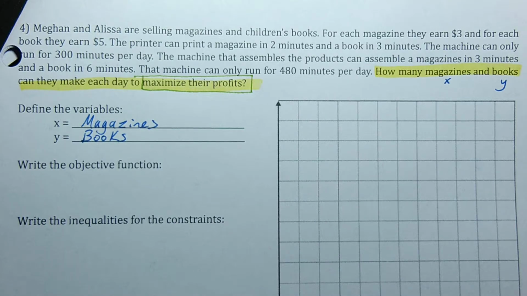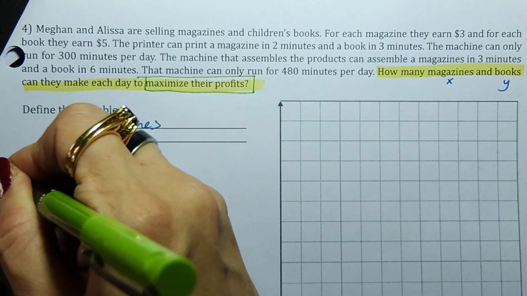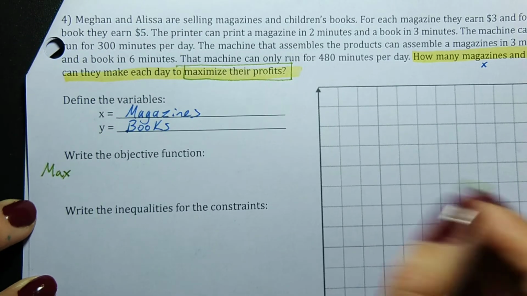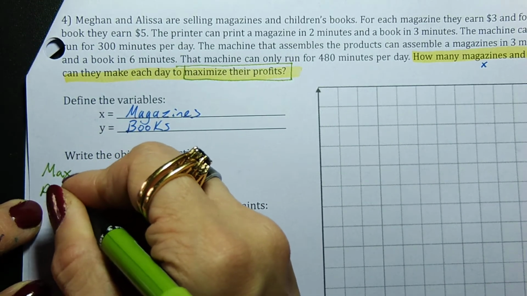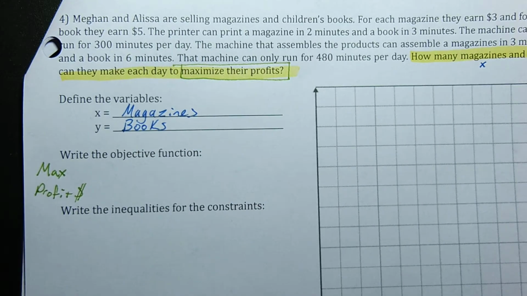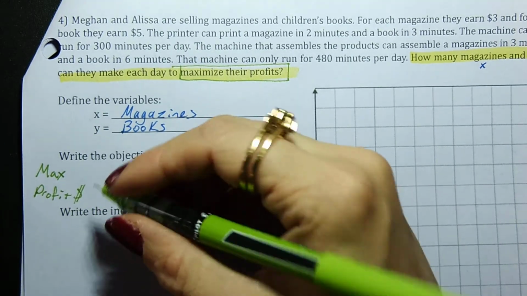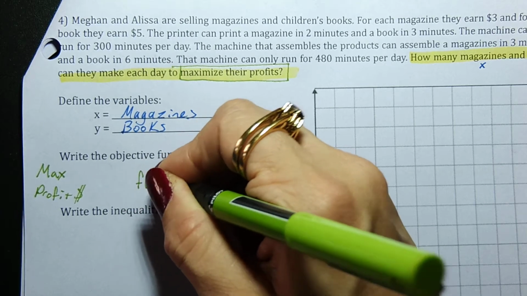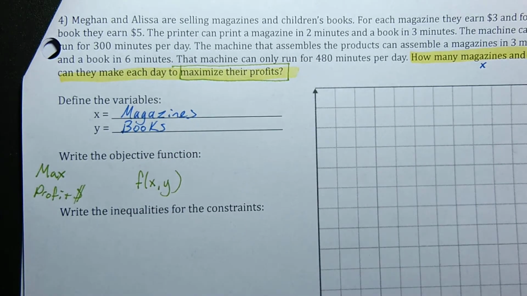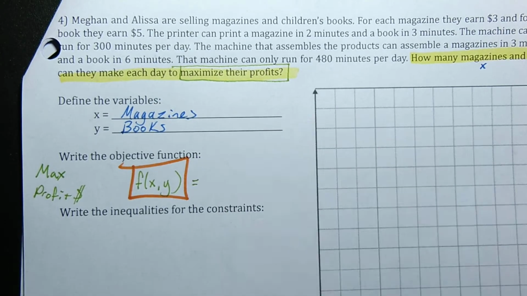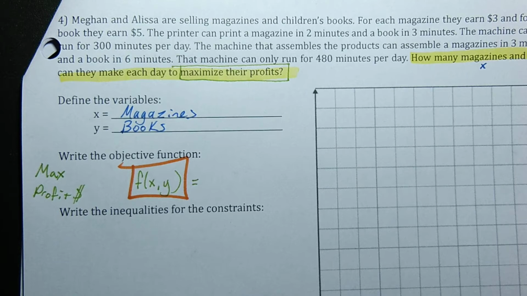Our objective function is going to be maximized, and what we are going to maximize has a unit of profit or money. So let's start with that objective function notation. F of x, y, making sure that we've got that memorized for the test, is equal to, and now I want to sift through the problem to see if there's anything in there about profit. I'm never going to give you extra information. You never use the information twice.